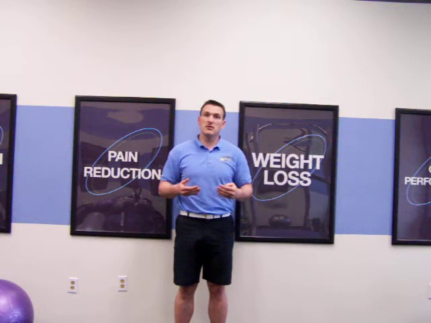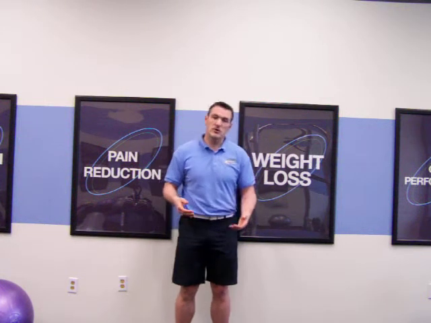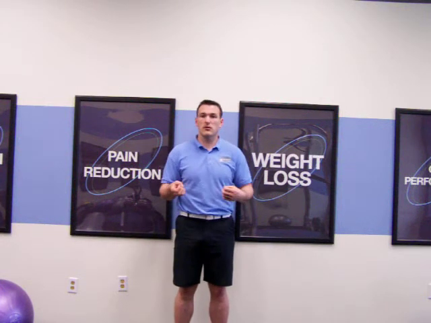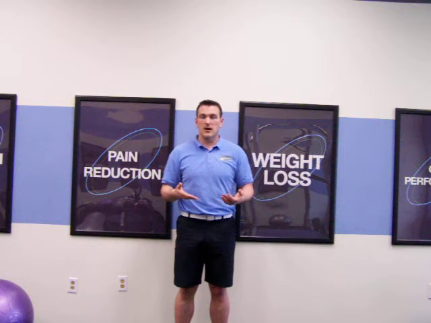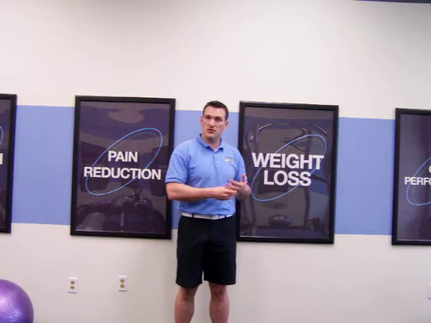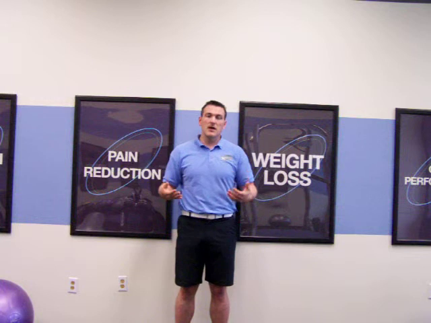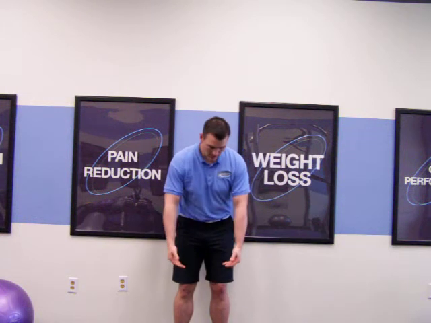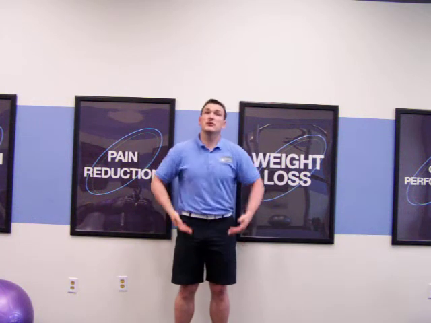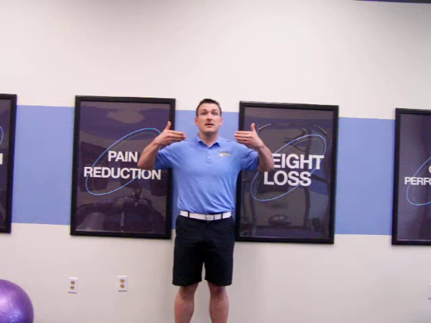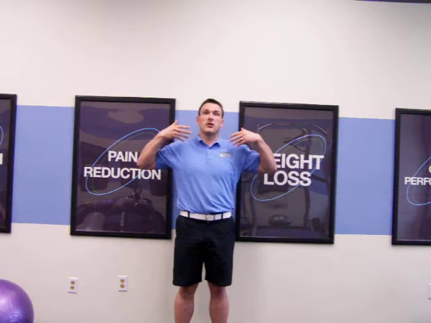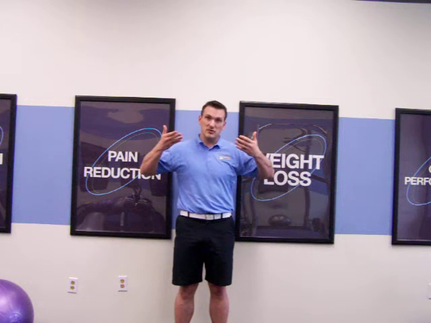So we want to be able to understand, when we look at the knee joints and we go to our orthopedic surgeons or our chiropractors or physical therapists, whoever we're going to, that what's going on here is generally a slave to what's going on above the knee joint.